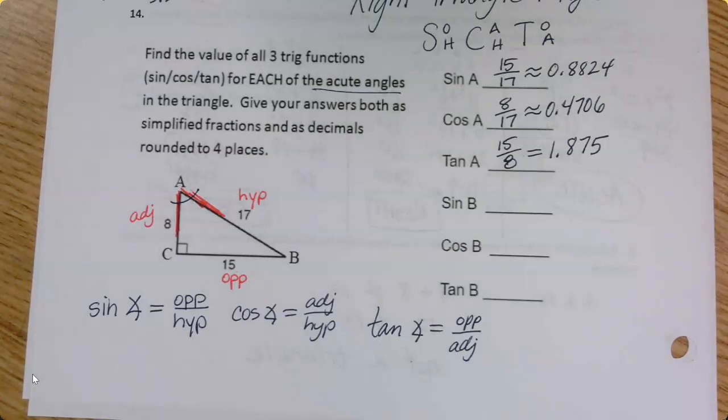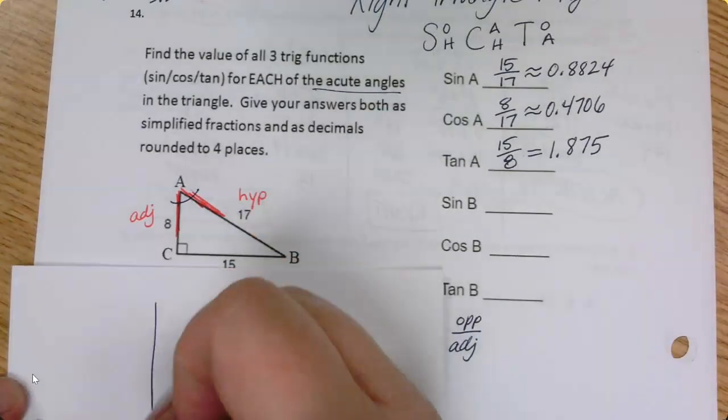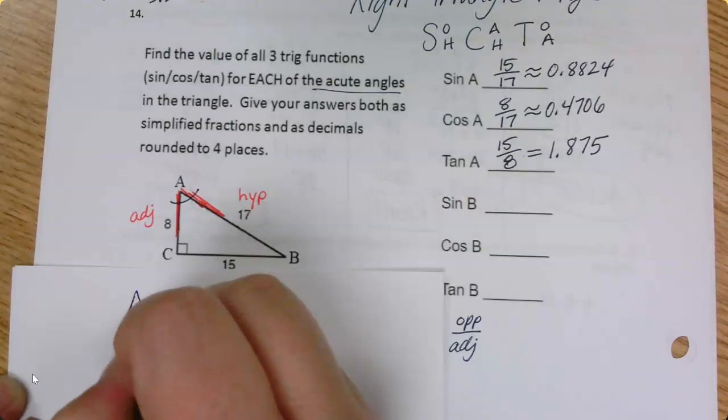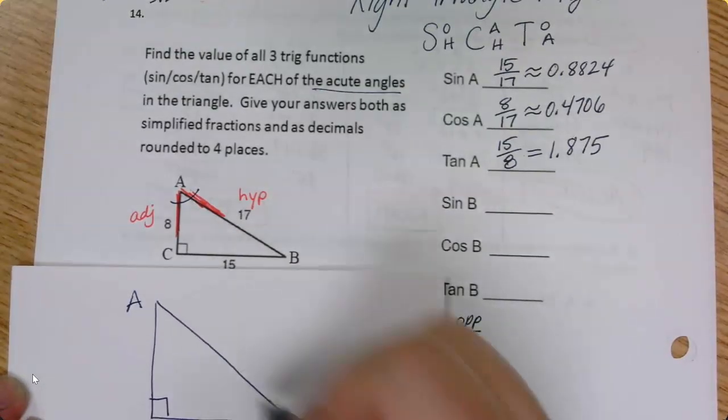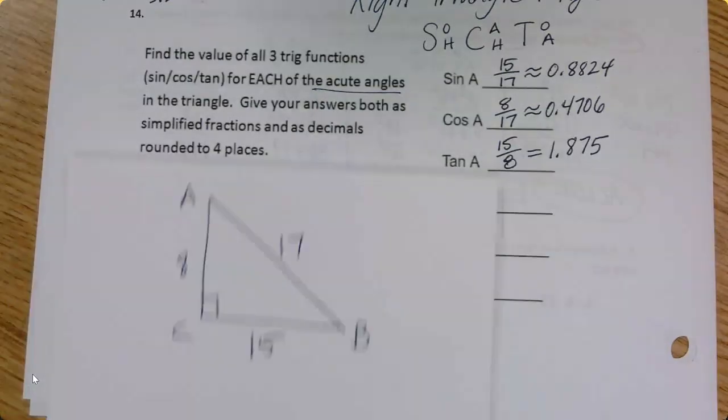All right, now, here's the problem: I have labeled everything as if the only angle I care about is angle A, and now they're asking me about angle B. So what I like to do is redraw the triangle. Okay, so I'm going to redraw this exact same triangle, just a quick sketch. Doesn't have to be perfect or beautiful. I just have to know what's across from what and what's next to what. All right, here it is.